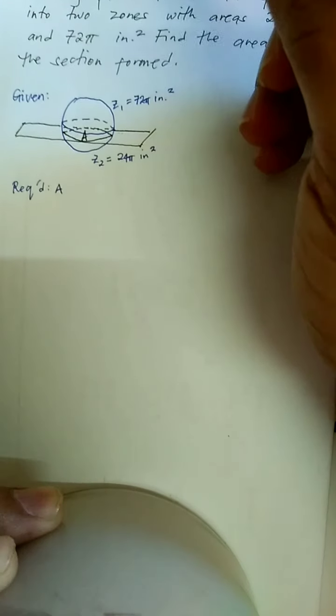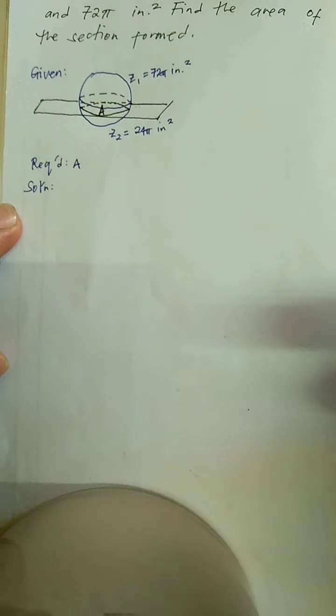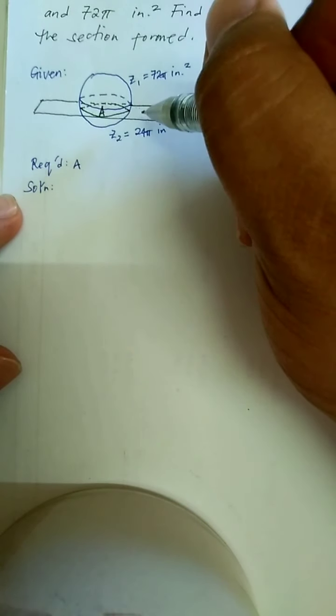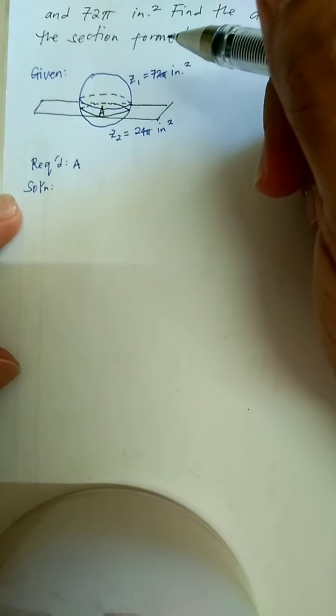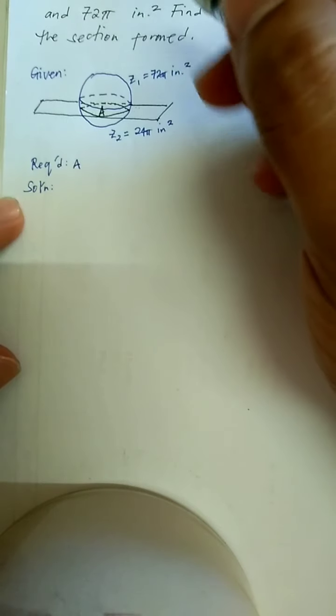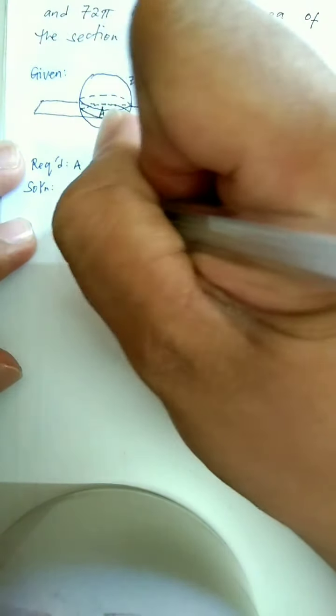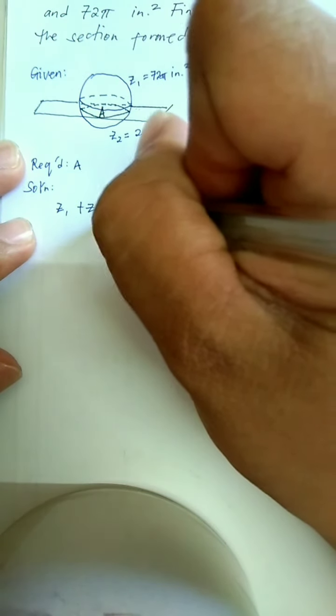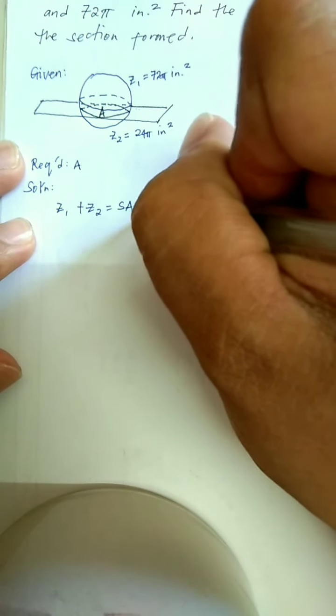Okay, so solution. The two zones, when combined together, are actually the area of the whole sphere. So we say that Z1 plus Z2 is equivalent to the SA of the sphere.